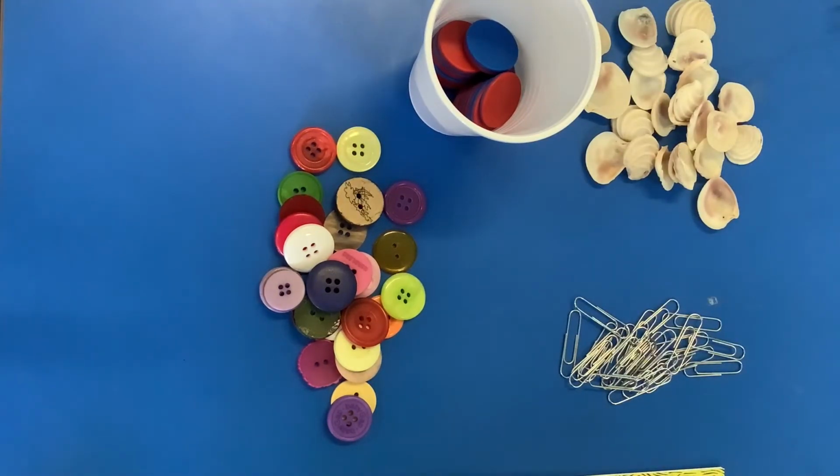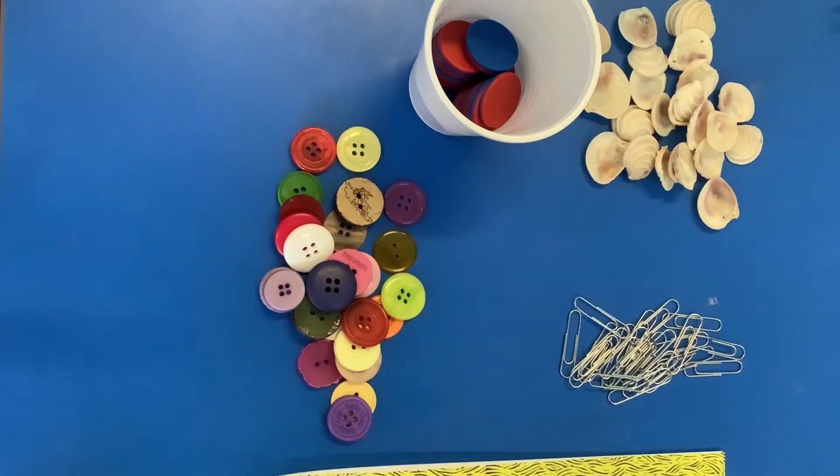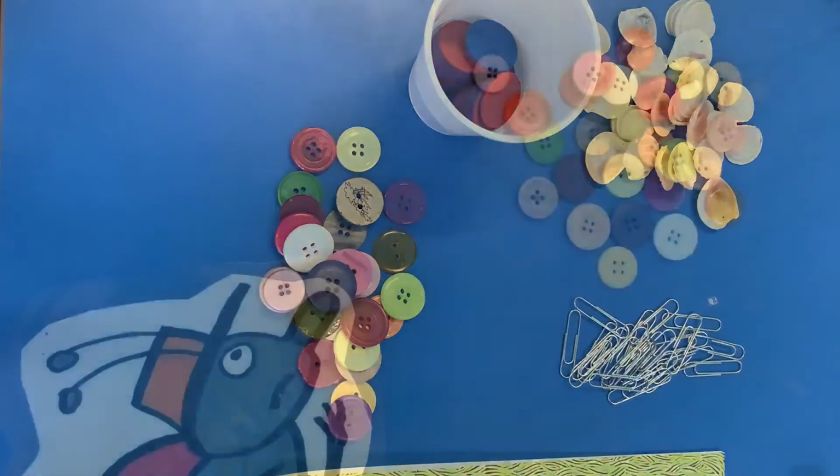So to do the activity for maths today, you need to go and get 25 small objects. If you're really racking your brains, bits of pasta might be the easiest thing to find. So I'm going to stop the video now, and then I'm going to tell you what to do next.